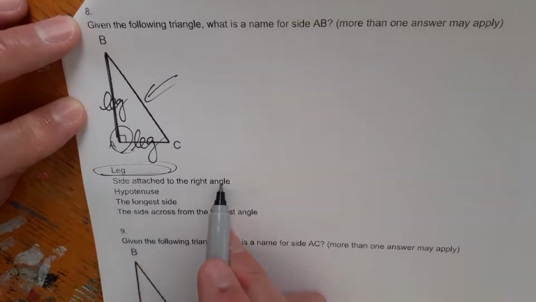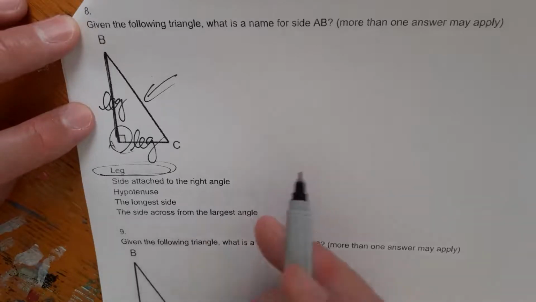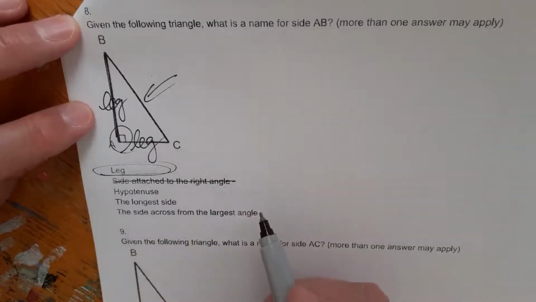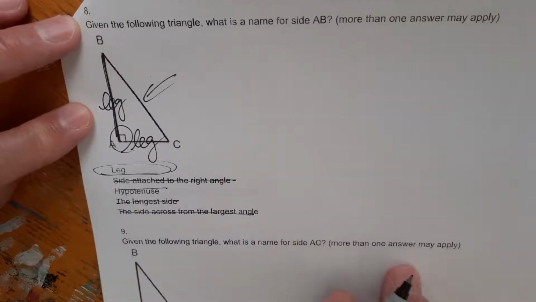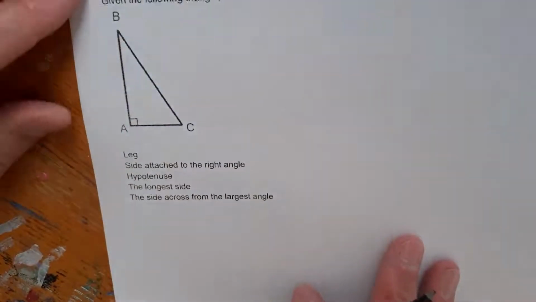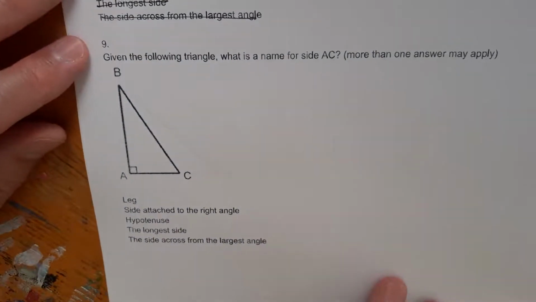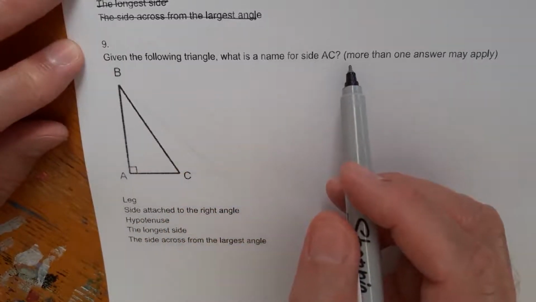Side attached to the right angle. It is the side attached, but that's not its name. So that's kind of a mislead. It's not the hypotenuse, not the longest side. It's not the side across from the largest angle. Nope, that's all over here. They're talking about the height. Don't forget the height.